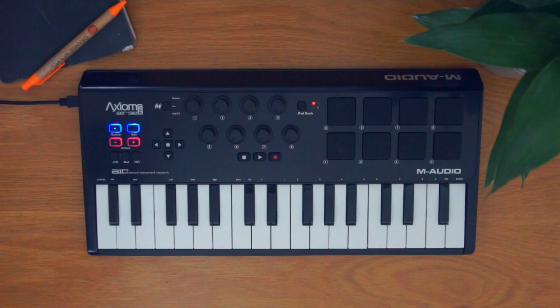In this video, we'll show you how to assign the knobs on your MIDI controller to any function in your DAW, and how to record automation using these knobs. In the video MIDI Controllers Part 1, you've learned how to set up your MIDI controller.